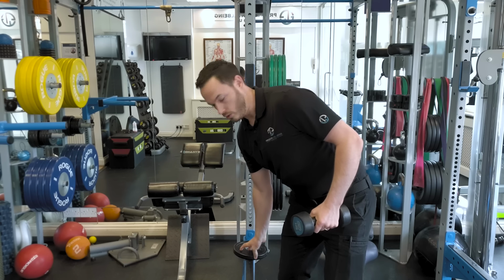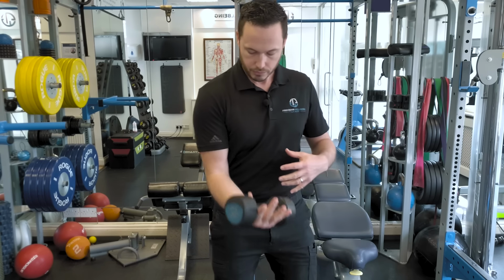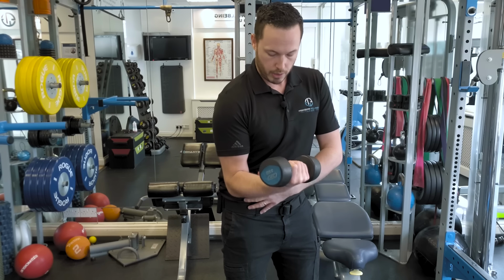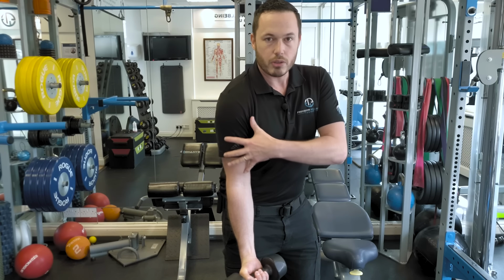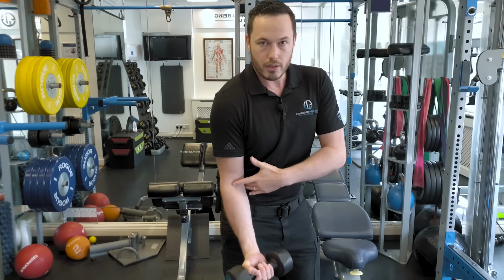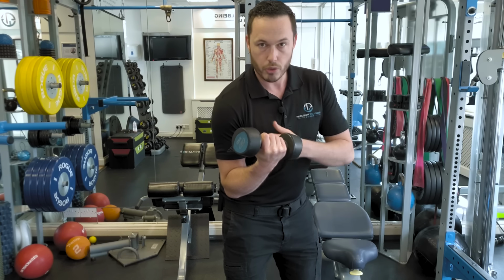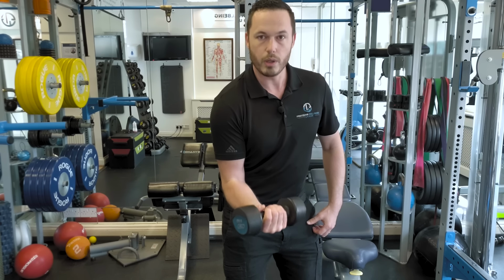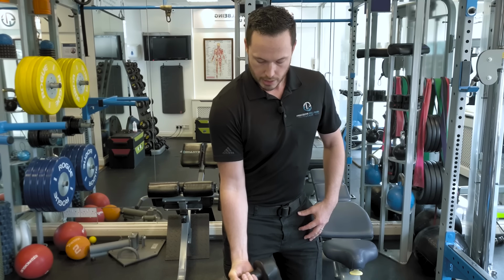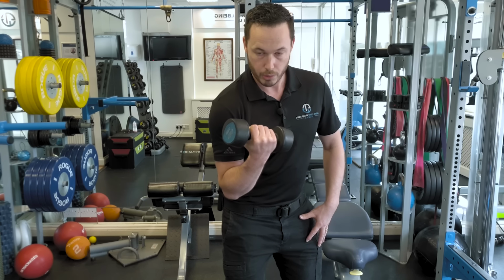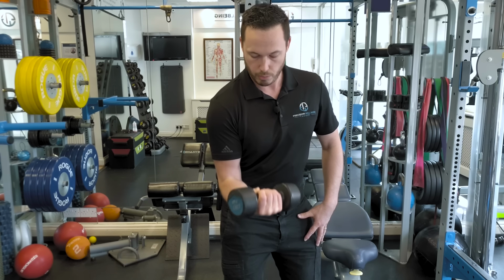So we're going to go through the bicep curl first. First, I'll show you how to do it with the dumbbell. So what I need you to do is get your elbow into your hip. Then that doesn't move. So lock your elbow into your hip, curl the dumbbell up, pause at the top, and then slowly lower it back down. When you get to the bottom, just a small pause, curl it back up, pause, and repeat.